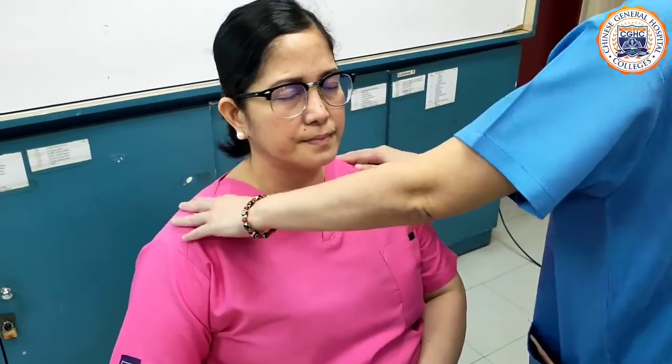So, as we can see, the patient has symmetrical shoulders. The clavicle and scapula are also symmetrical and even. There is no presence of deformities. Okay? And as I palpate it, may masakit po ba? There is no tenderness or even any nodules.